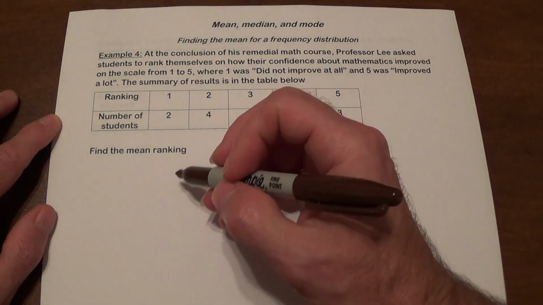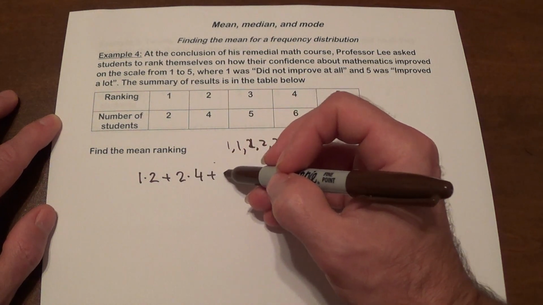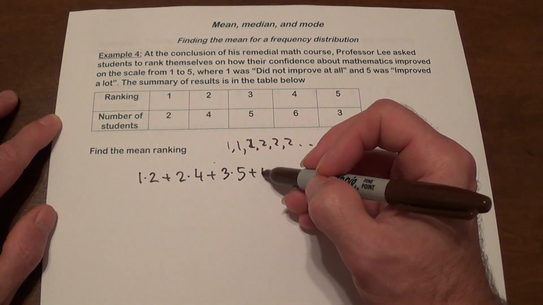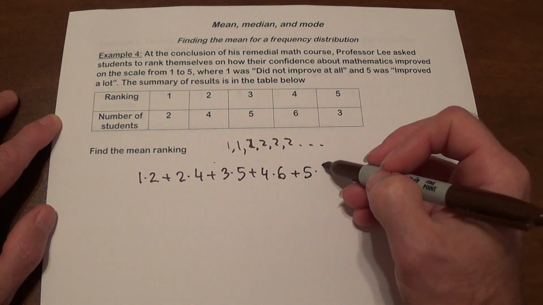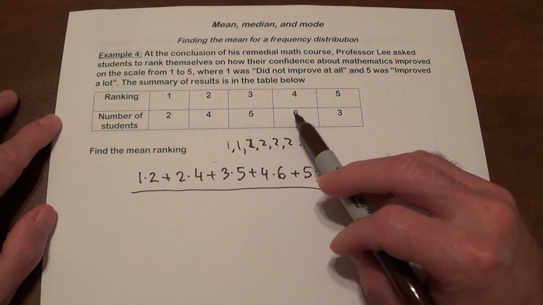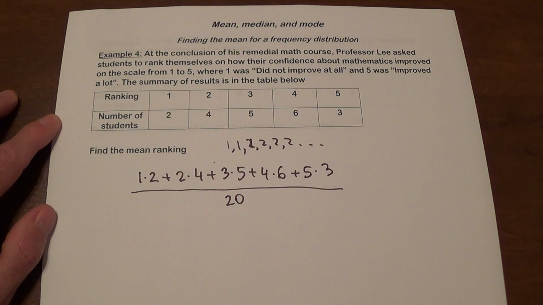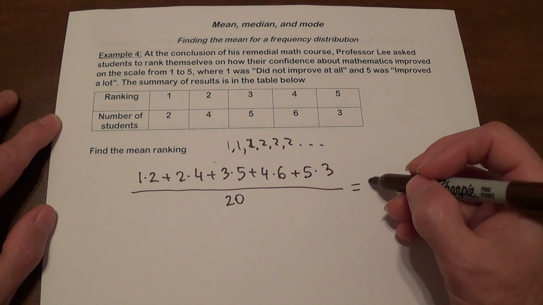What we're going to do is recognize that I have ranking of 1 given by 2 students, plus ranking of 2 given by 4 students, plus ranking of 3 given by 5 students, ranking of 4 given by 6 students, and ranking of 5 given by 3 students. Now we have to figure out what number to divide by. For that we're going to add all these together, and that's a total of 20 students. So 1 times 2 plus 2 times 4 plus 3 times 5 plus 4 times 6 plus 5 times 3. And we're going to divide it by 20, and that's going to give us a mean rating of 3.2.